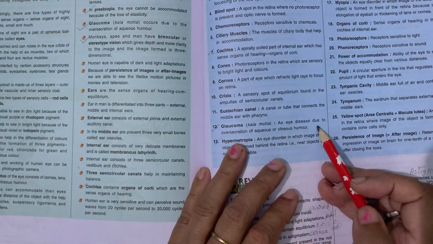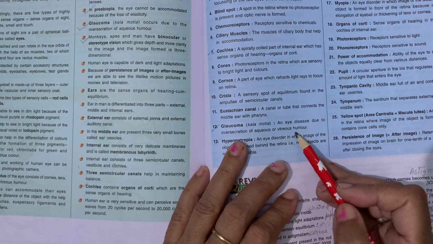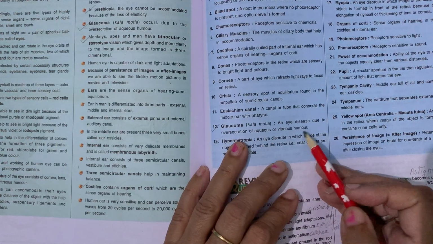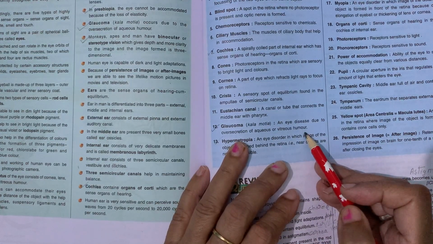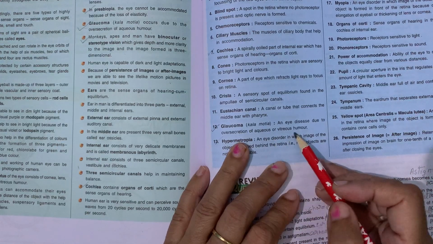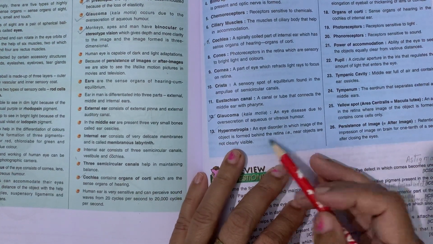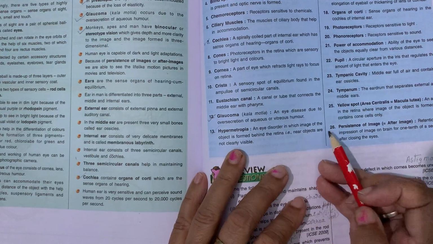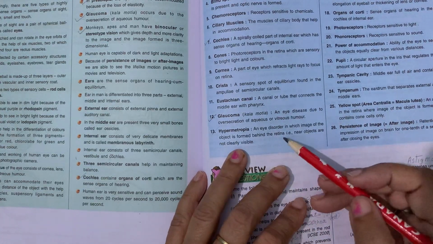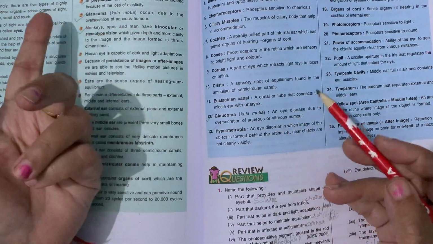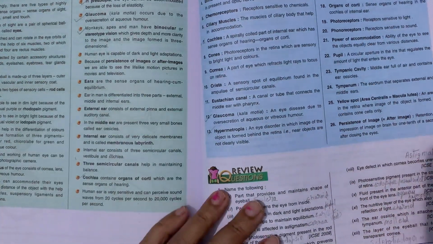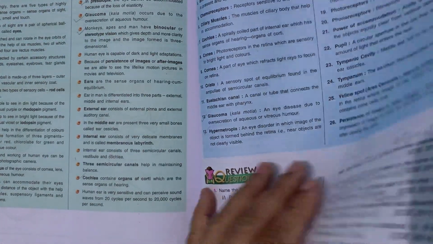Glaucoma, an eye disease that occurs due to oversecretion of aqueous humor. Hypermetropia, an eye defect in which the image is formed behind the retina. Near objects are not clearly visible, whereas in myopia, the distant objects are not clearly visible, right?